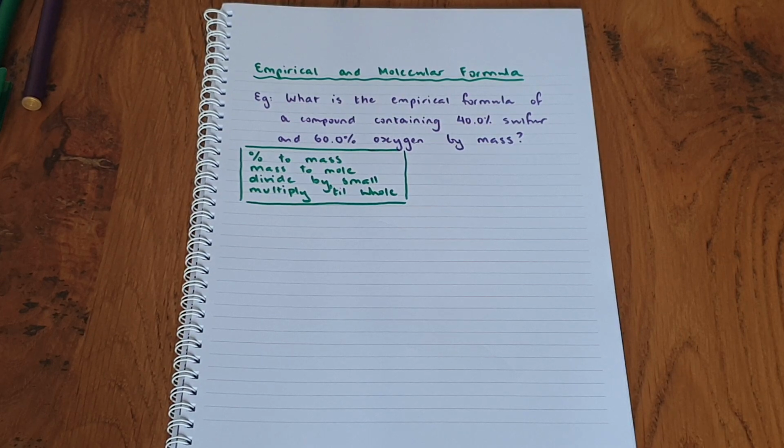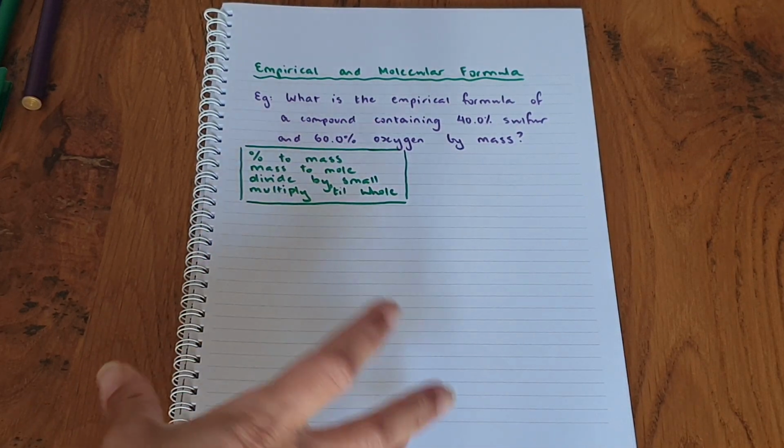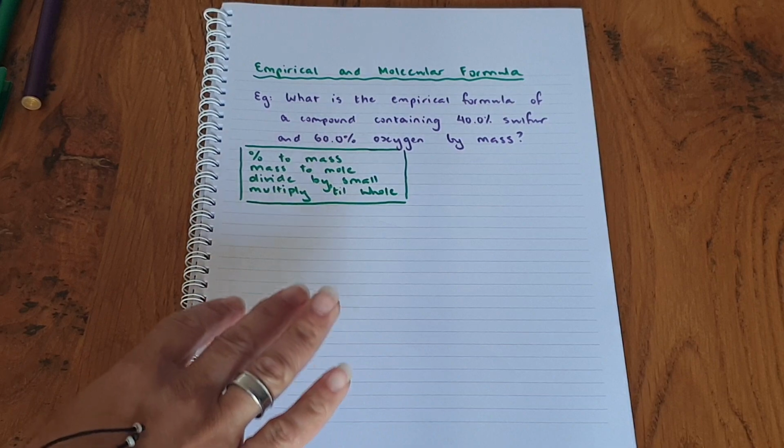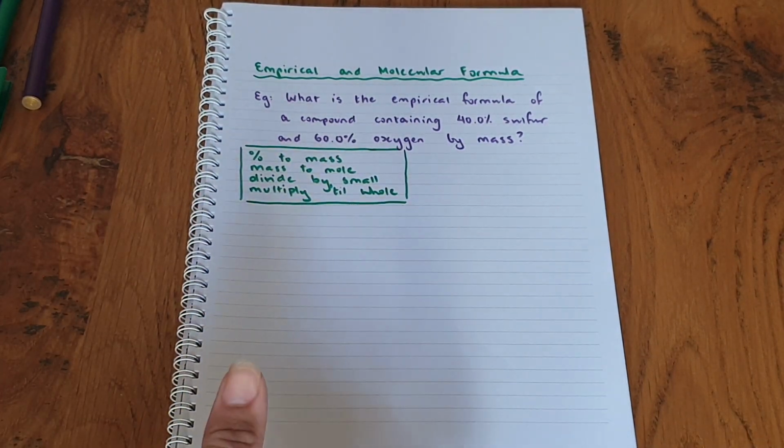Today I want to look at empirical and molecular formula for you. And the first thing I want to do is show you how to do an empirical formula calculation. So now that we've looked at percentage composition by mass, the reason that that's important is once we know what percentage of a compound is a particular element, we can also take that information and work backwards to work out what the formula looks like.